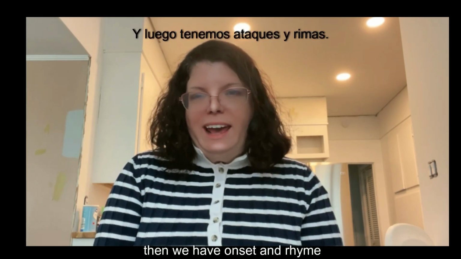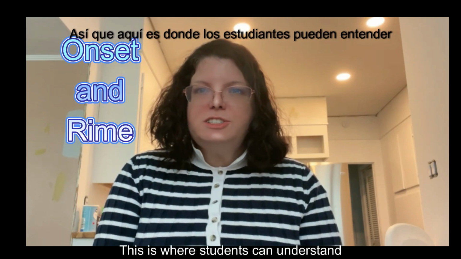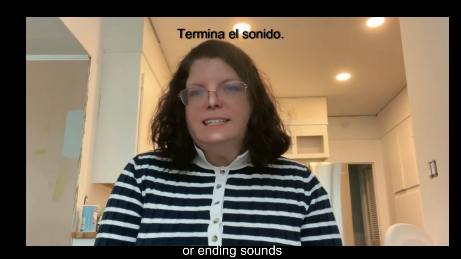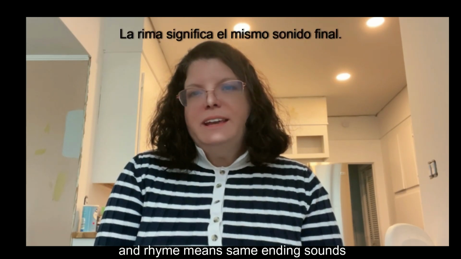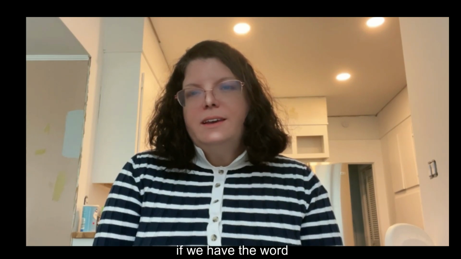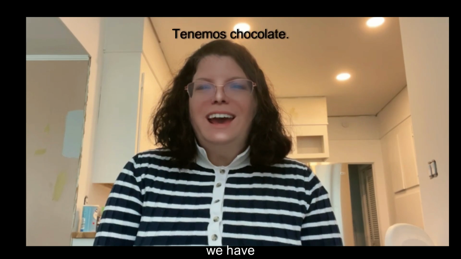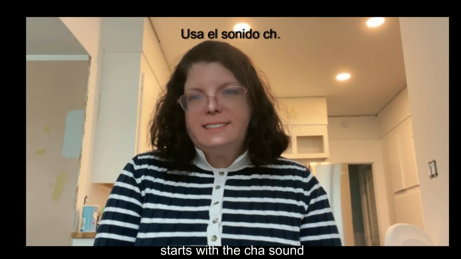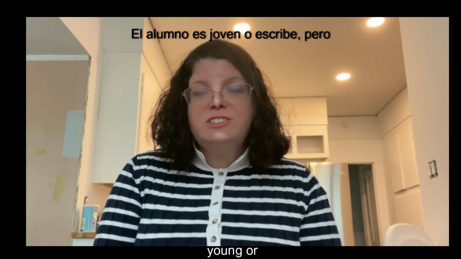Okay, then we have onset and rhyme. So this is where students can understand that words have the same beginning or ending sounds. Onset means beginning sounds, and rhyme means same ending sounds. So for example, if we have the word, going back to the food analogy, we have chocolate. The student understands that starts with the ch sound.